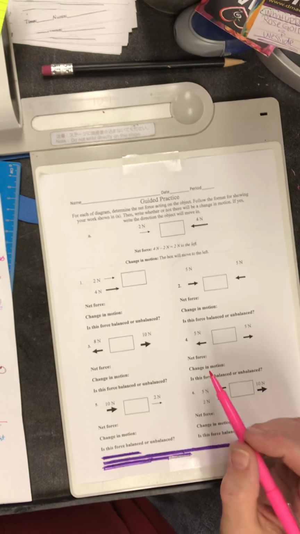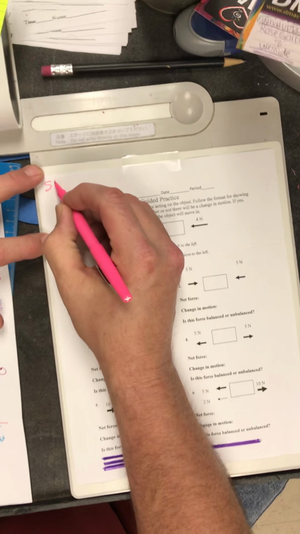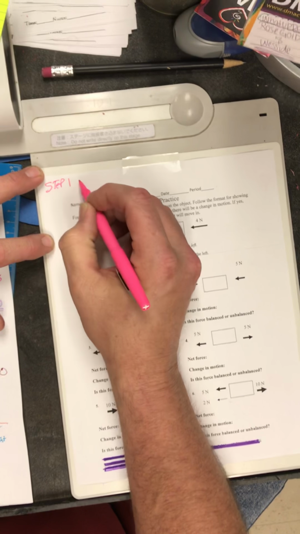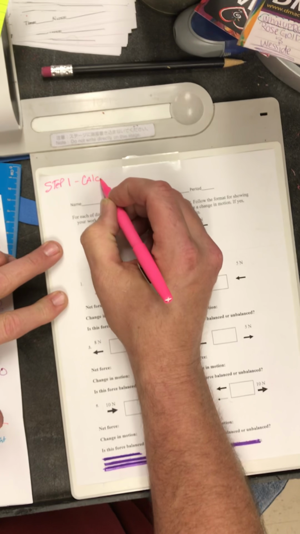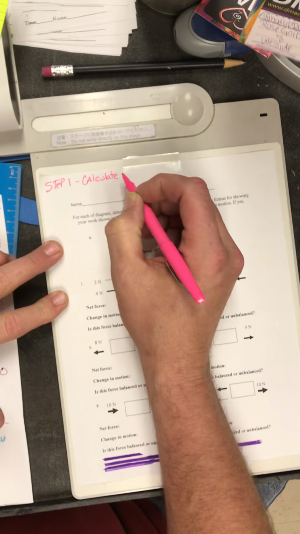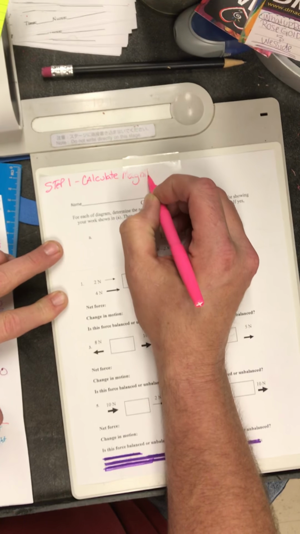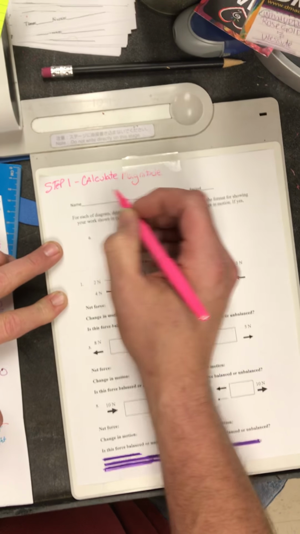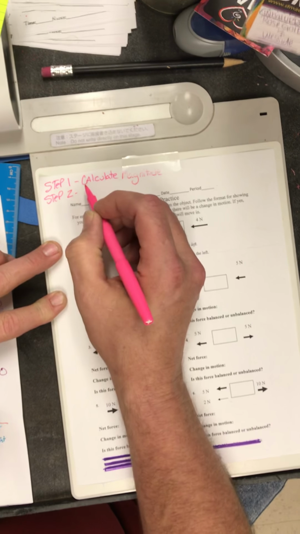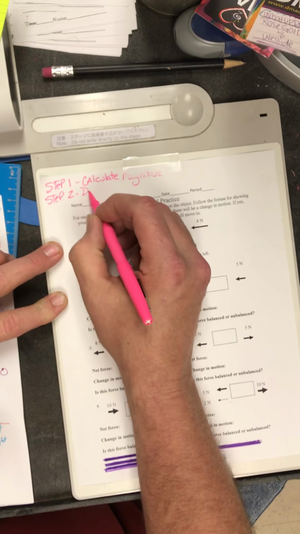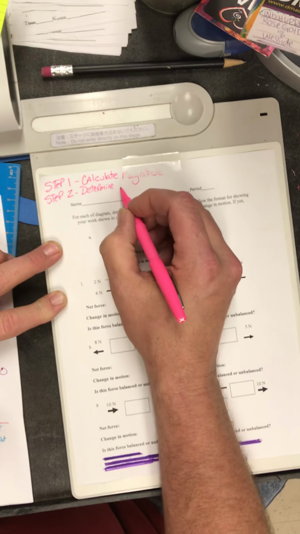Let me just start out with some steps. Step one is to calculate your magnitude. Step two is to determine your direction.